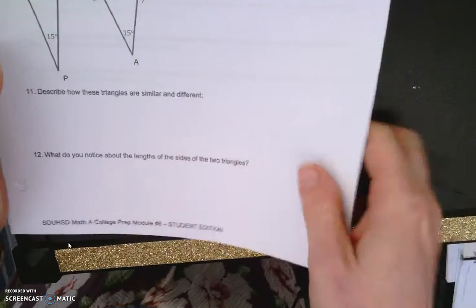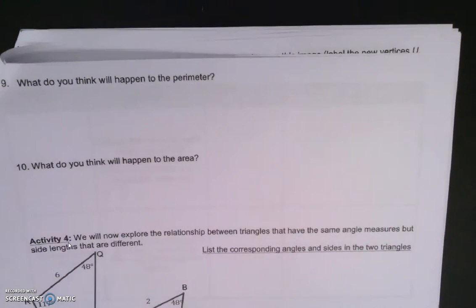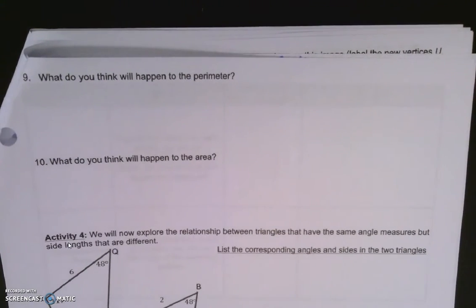What do we think is going to happen to the perimeter? What do you think is going to happen to the area? So I'd like you to think about this with your groups for 2 minutes. So pause the video for 2 minutes and discuss, what do you think is going to happen to the perimeter? And what do you think is going to happen to the area?